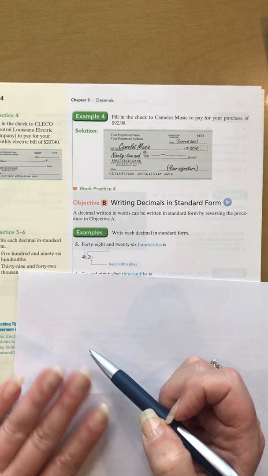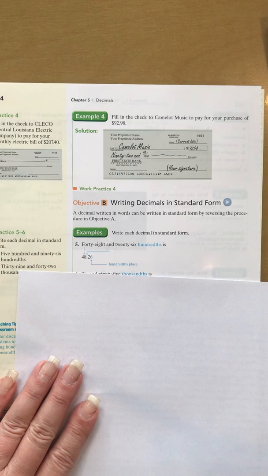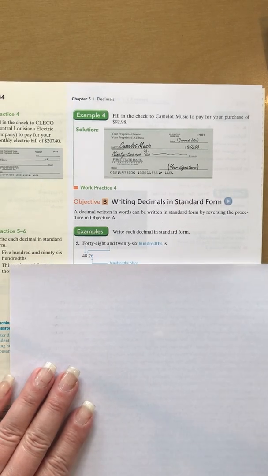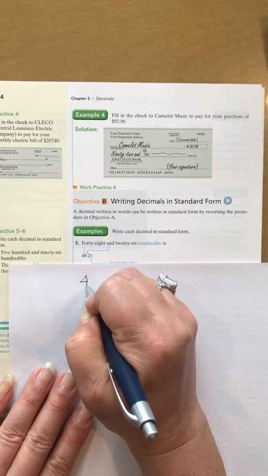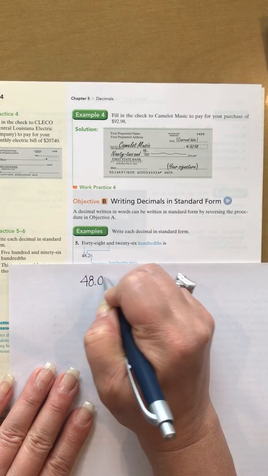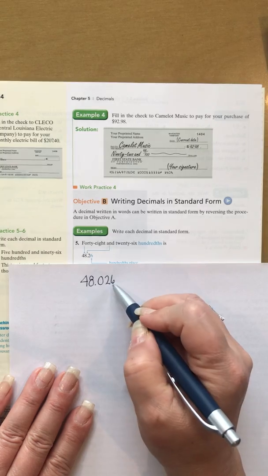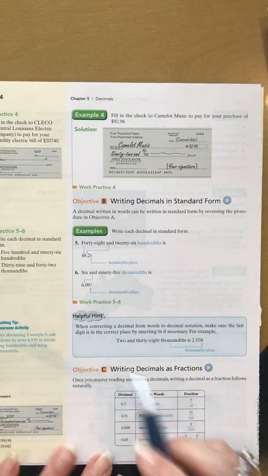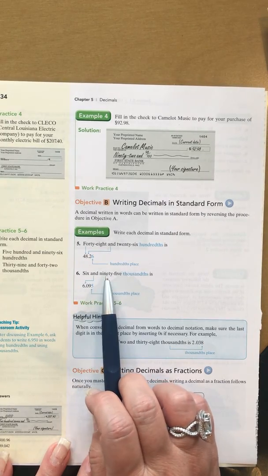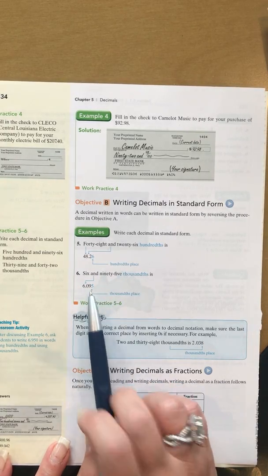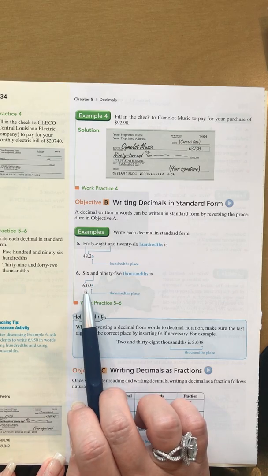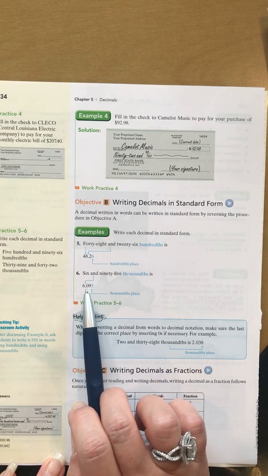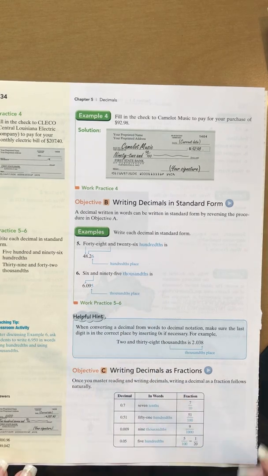Now, if it said 26 thousandths, I want to talk about that. What if it said 26 thousandths? Then you would write 48.026 because we want to be in the thousandth spot. Okay, so be careful. Sometimes you have to insert a zero. For number 6, it says 6 and 95 thousandths. Actually, that's an example of what I just went over. So 6 and 95 thousandths, we want 3 places after the decimal.